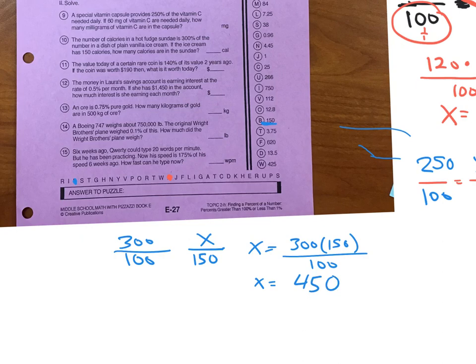All right. Okay, so you do the rest. The answers are on the side, so you should be able to figure it out. There you go.